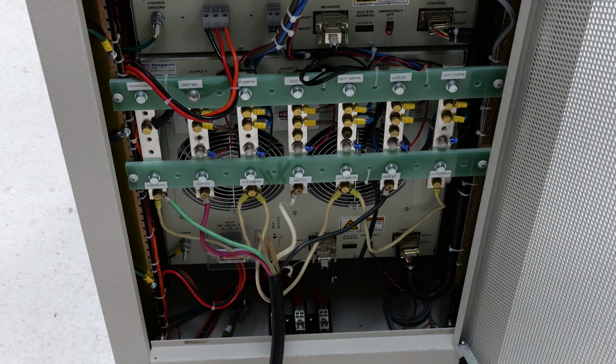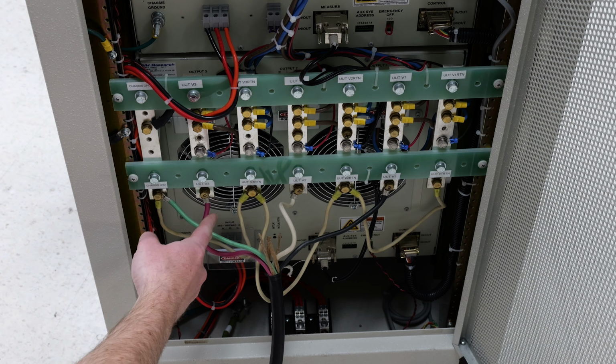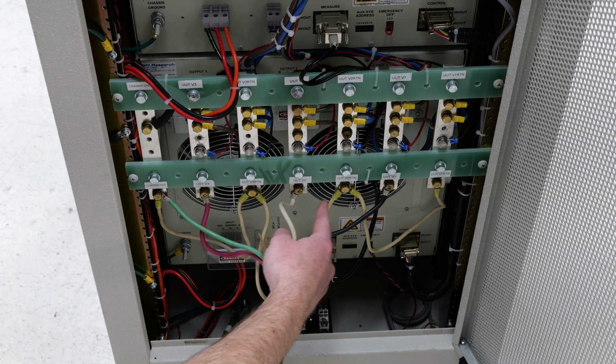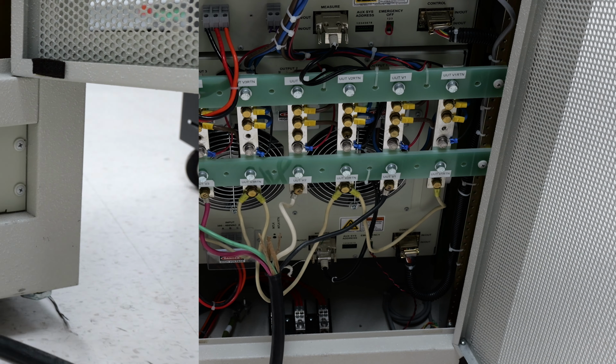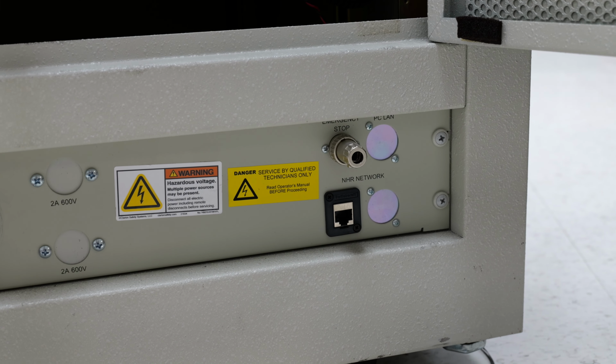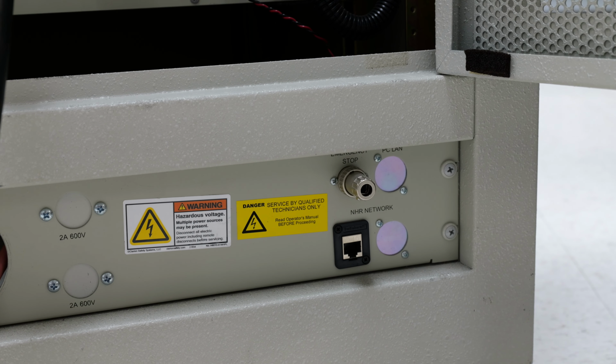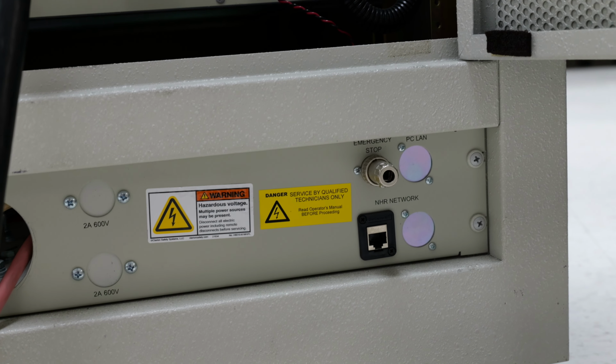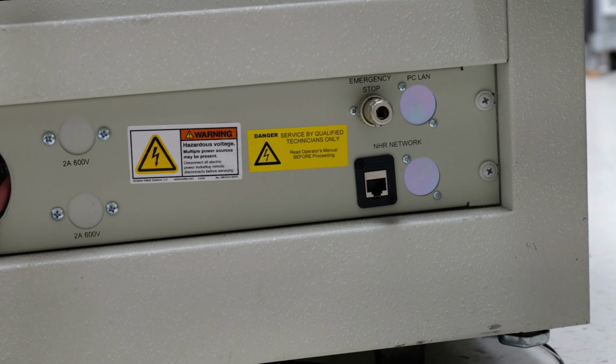Now for your output, what you want to connect to on your DUT, your phase C, B, and A get connected on these terminal blocks right here. And there's a few additional ports to connect to a computer via Ethernet on the bottom, and your optional emergency stop right here.